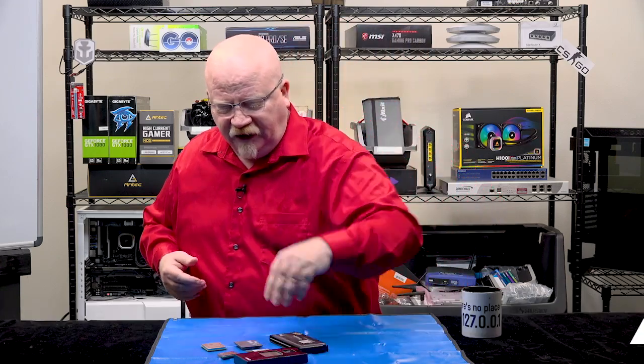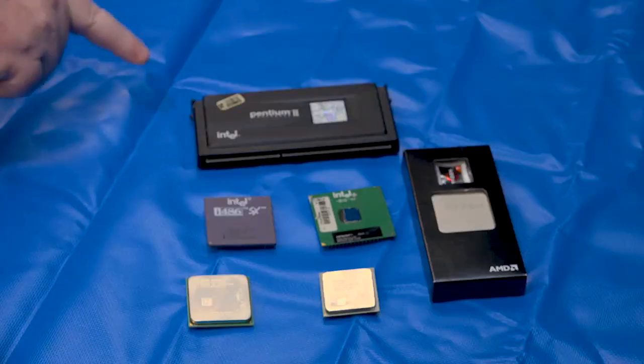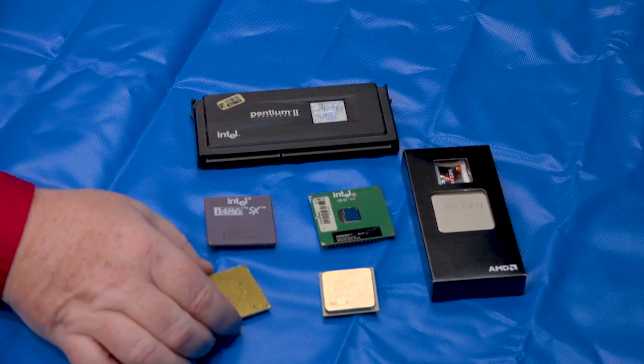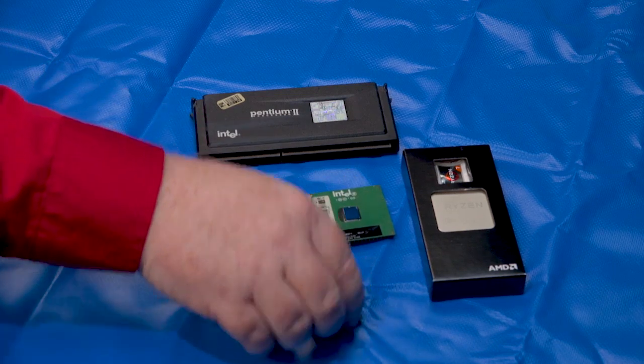And what I want to do is just kind of give you, I'm a CPU collector. I literally have hundreds and hundreds of CPUs. So I just thought I'd throw out a few. Some of these CPUs are close to 30 years old. Some of these are quite new. And just give you an idea of what CPUs physically look like. Underneath, they've got little pins or wires. Sometimes they've got little pads. And this is the brain of the computer itself.